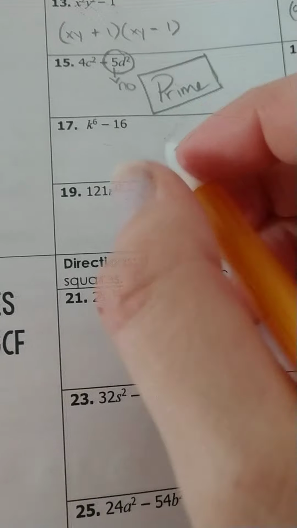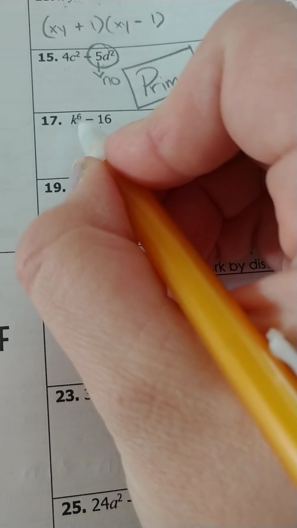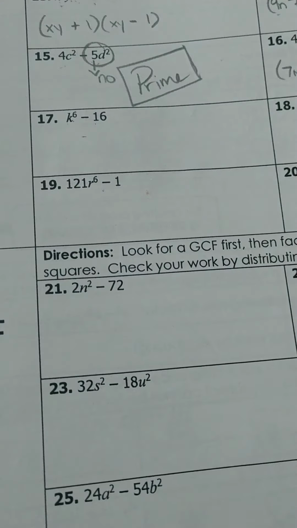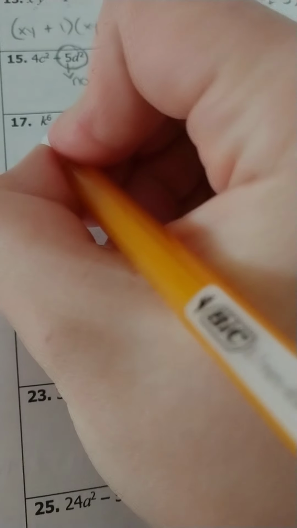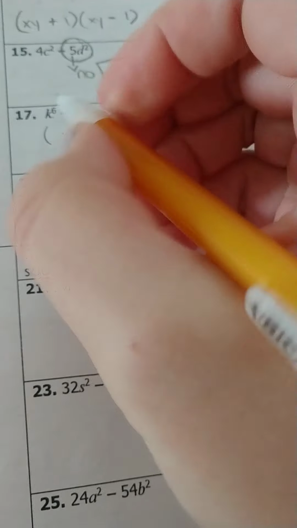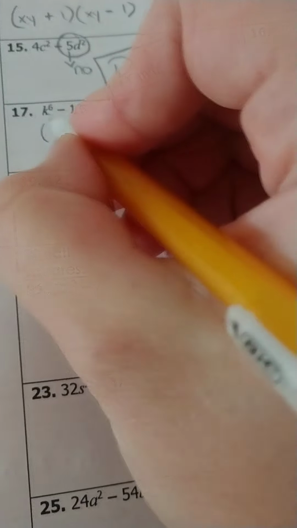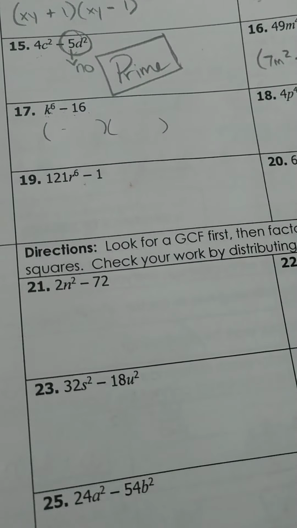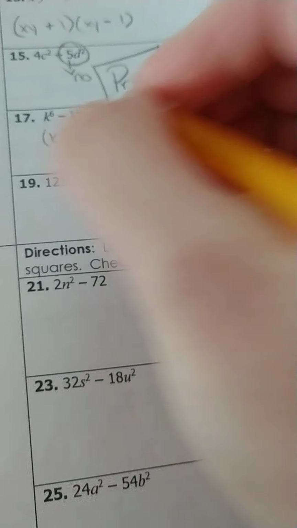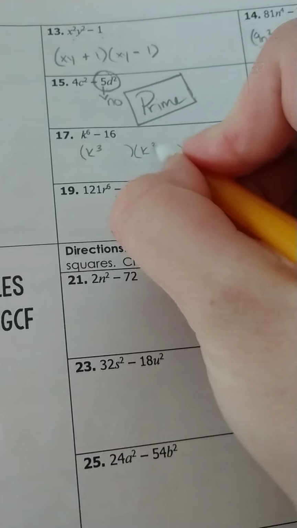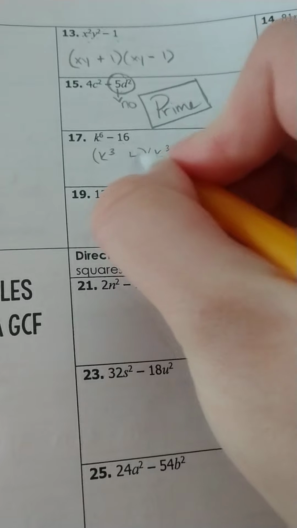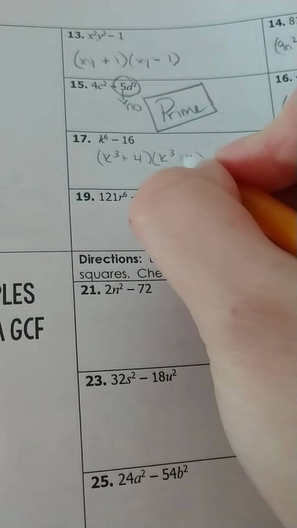All right, 17. That's an even exponent right there, so we can go ahead and split this up. That's a perfect square. That's a perfect square. That's a subtraction sign. So k to the sixth, what's half of 6? 3. So that's going to become k cubed and k cubed. 16 splits into 4 and 4, plus, minus.